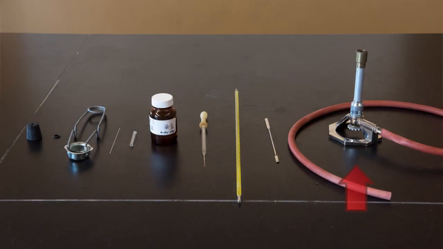Besides that, you will need a Bunsen burner, a mercury thermometer, a Pasteur pipette, and your sample. You will need the small test tube specifically for boiling point, a capillary tube with one side fused, a Bunsen burner lighter, a rubber stopper with a hole drilled in the center, and a little rubber O-ring.